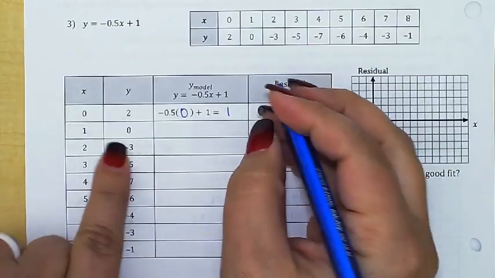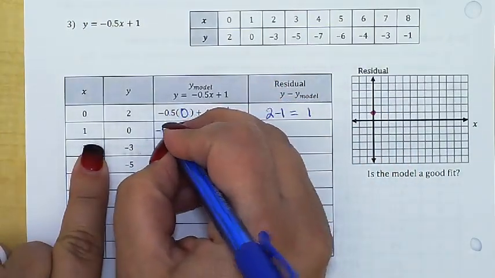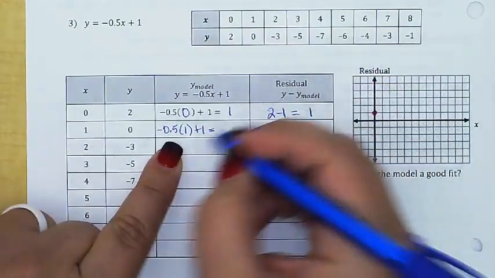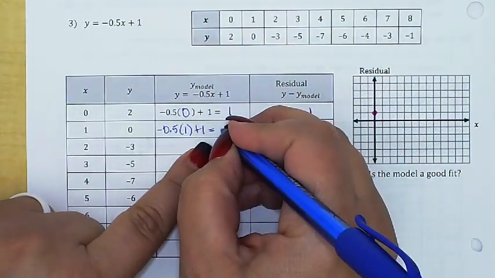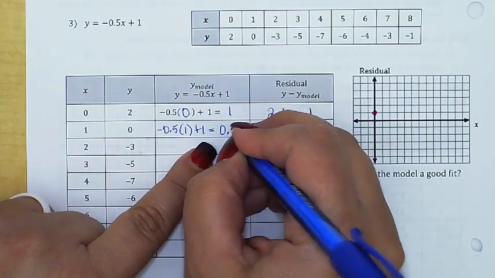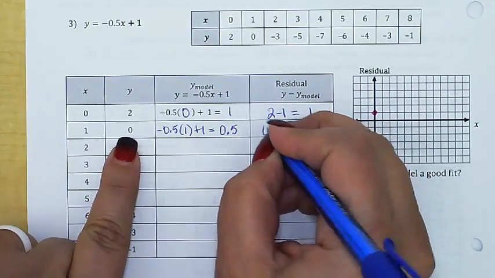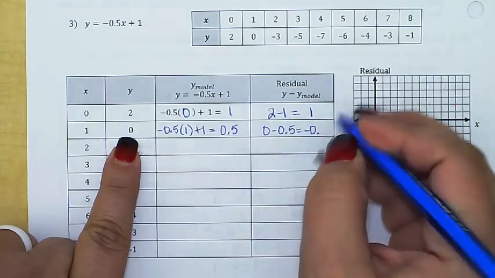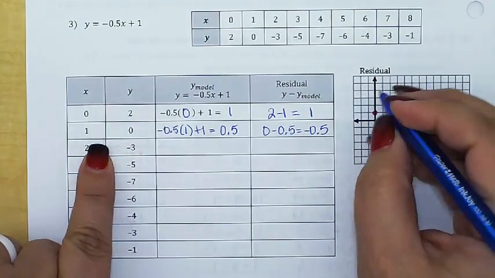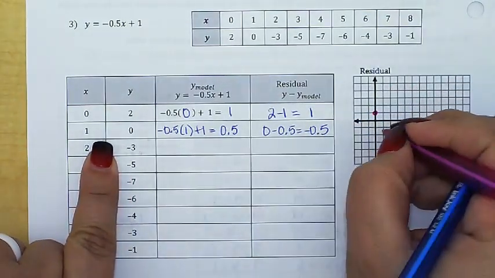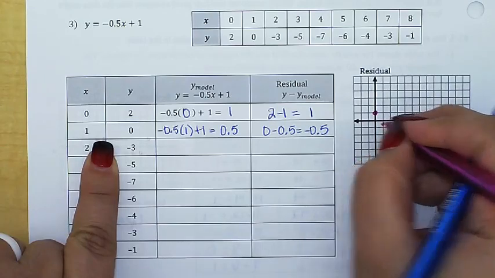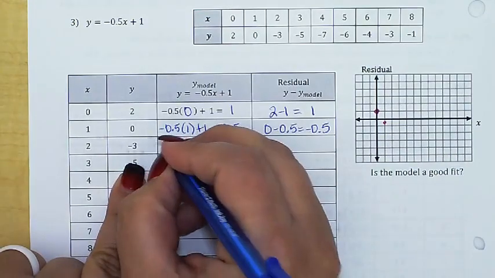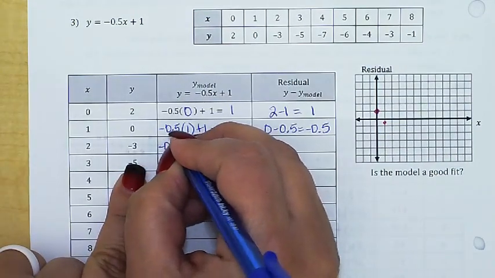Okay, and then I plug in a 1 here. Okay, well, that's a negative half plus 1, that's a 1/2. And then I subtract the actual data point from the model, and I get negative 1/2. So when x was 1, my residual was negative half, which is basically right here in between 0 and negative 1. Okay. Then I'm going to plug in a 2.